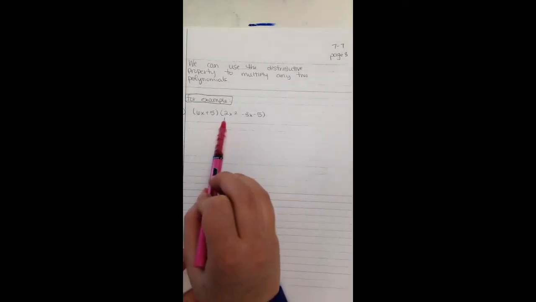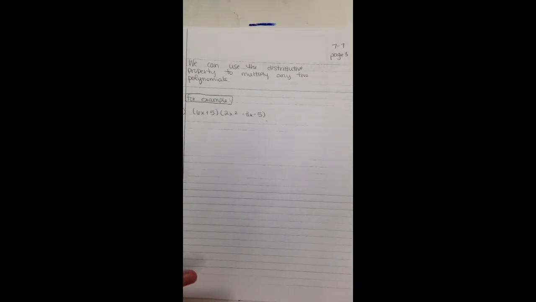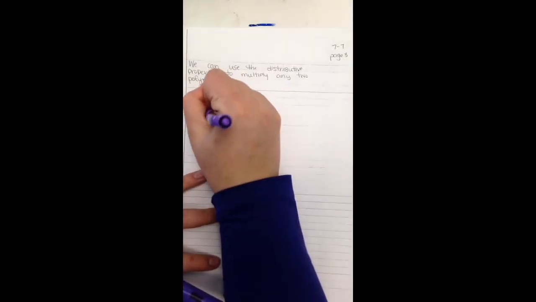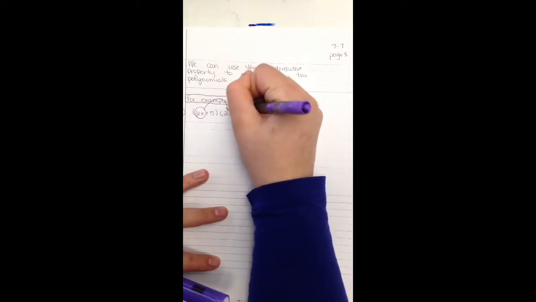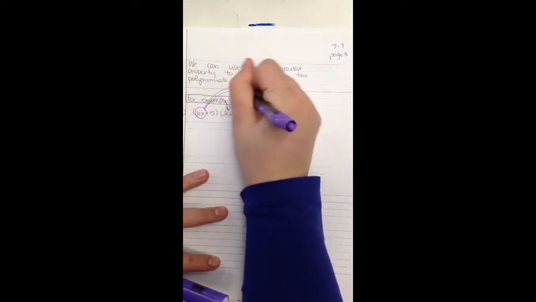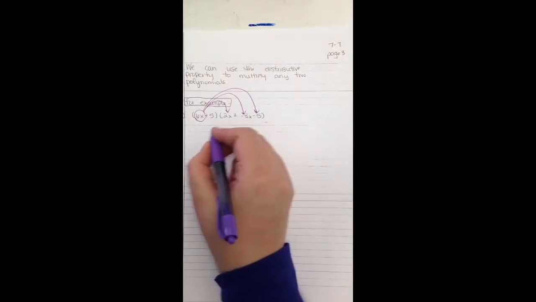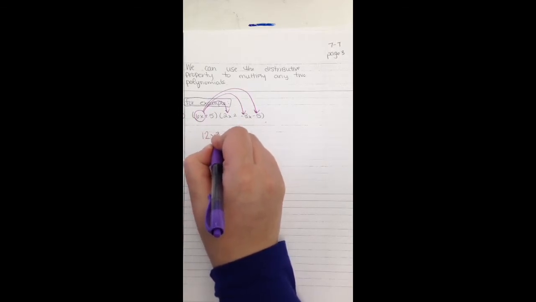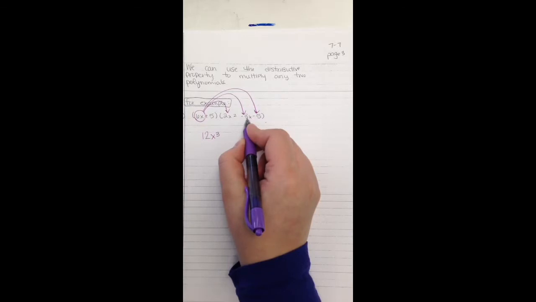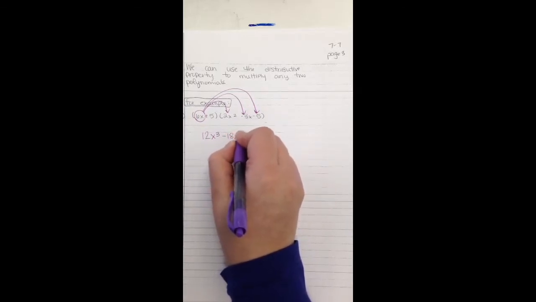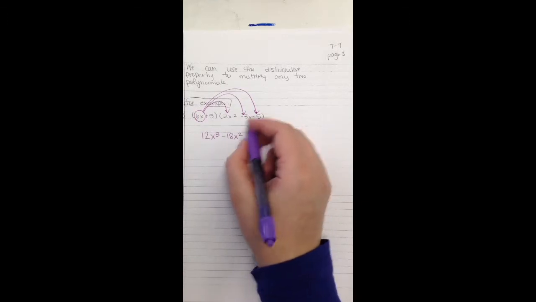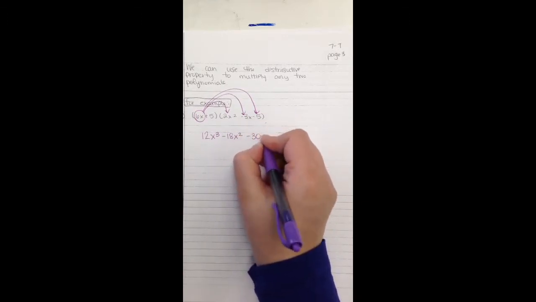Now, this is where we're going to stop multiplying binomials, and we're just going to start multiplying polynomials. But we learned that it's essentially distributing each piece of the binomial to everything in the other one. So we're going to take 6x and multiply it by every term on the inside of this set of parentheses. Okay? So let's do that first. I have 6x times 2x squared, which gives me 12x cubed. Then 6x times negative 3x gives me negative 18x squared. And then 6x times negative 5 gives me minus 30x.